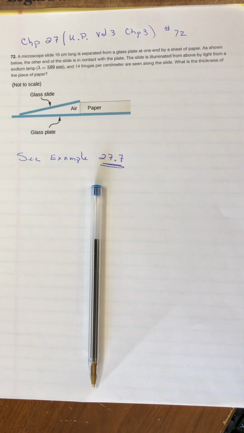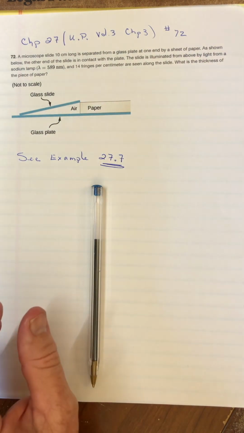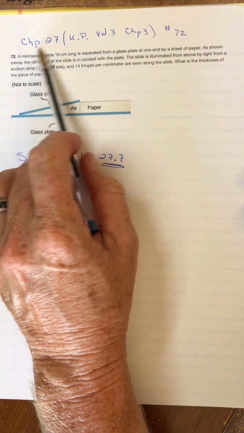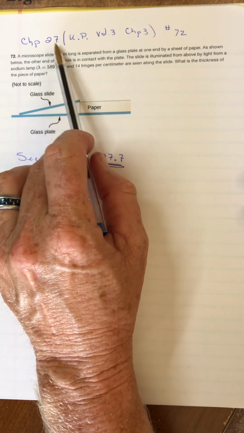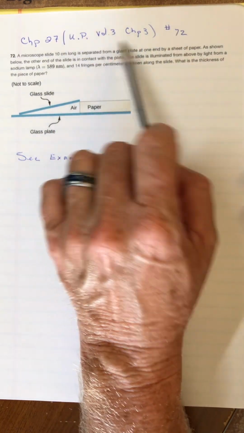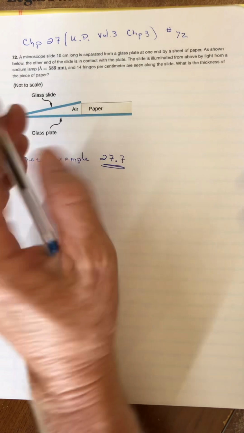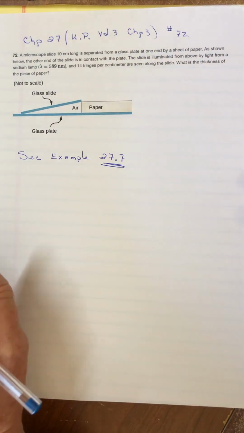Hey students, let me try another video solution. It's a pretty significantly hard one. It's from your chapter 27 college physics book, but it's in the harder book. So it's volume 3, chapter 3, number 72. And I printed it up here, and the picture will become helpful here.